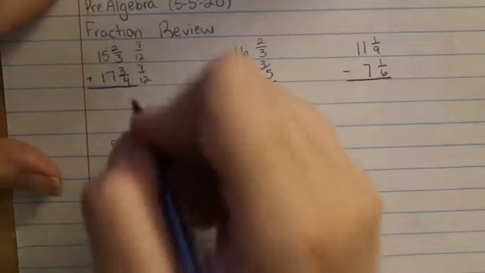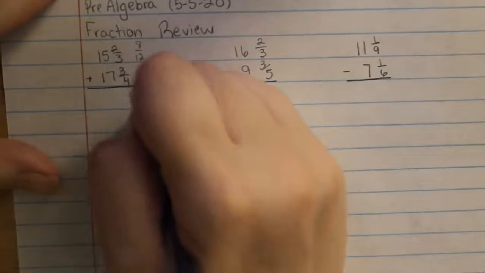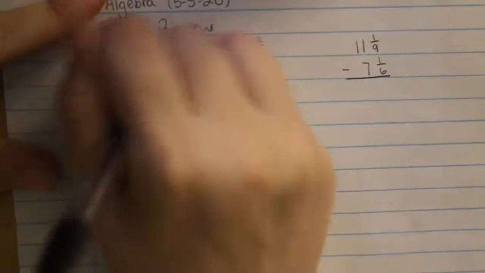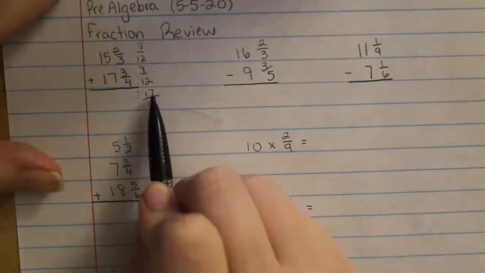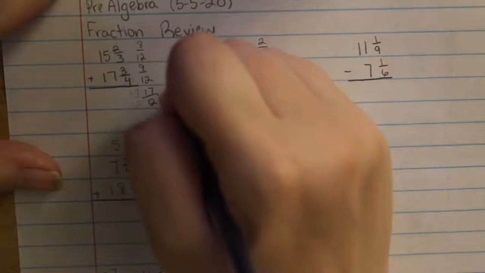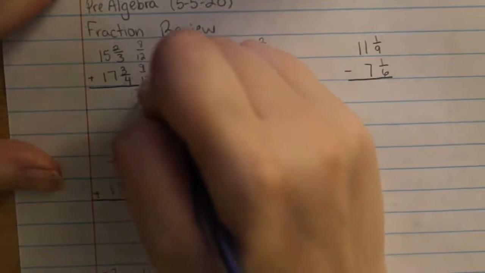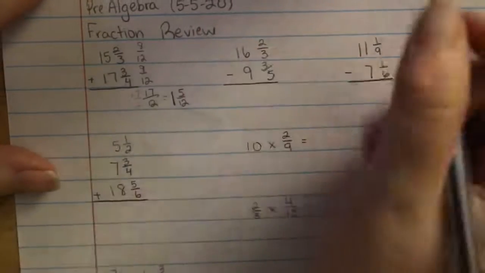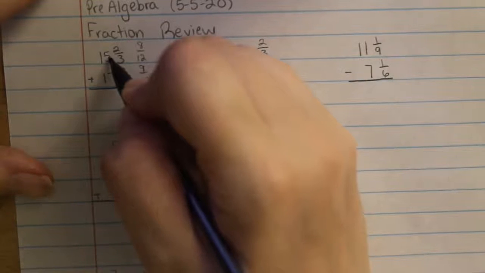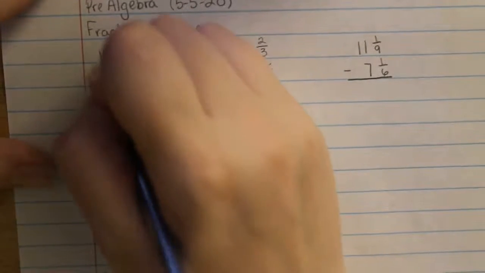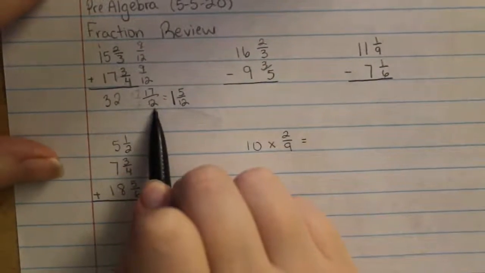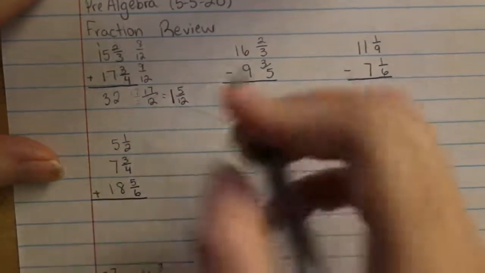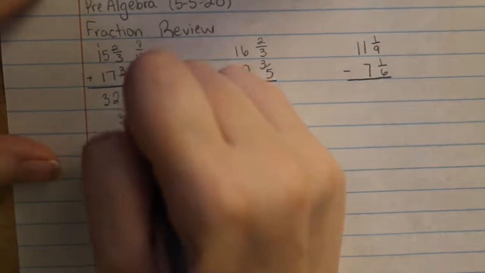So I've got 8 plus 9, which is 17 over 12. I'm going to write it over a little bit because I'm going to do something with this here. If you'll notice, 12 is smaller than 17, which means I can take out one of my 12s, and I'm left with 5 over 12 here. So now I'm going to add these together. I've got 5 plus 7, which is 12, and 1 plus 1 plus 1, which is 3. So I have 32 and 17 over 12, or 32 plus 1 is 33 and 5 over 12.